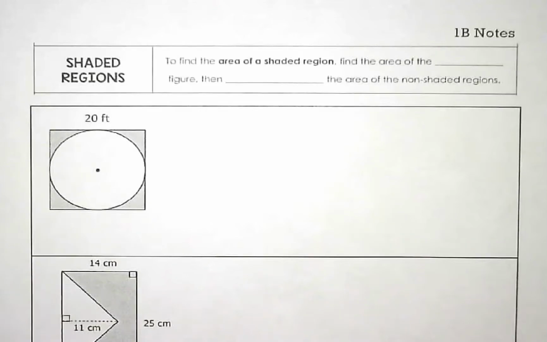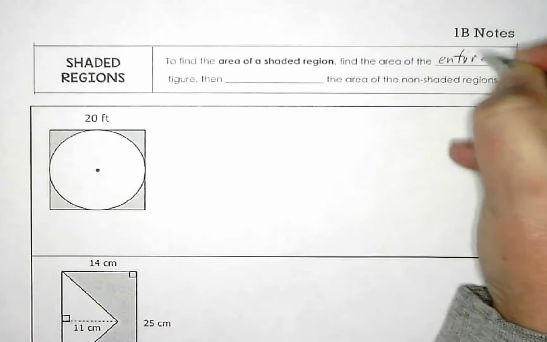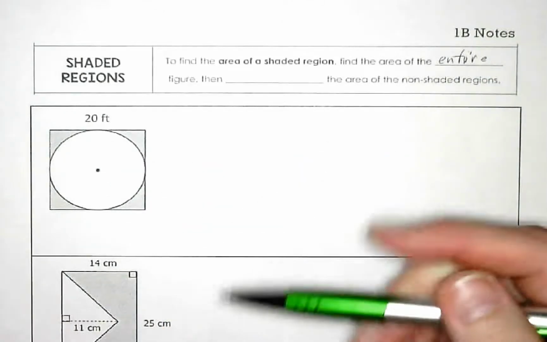Okay, our second area of dealing with composite figures is what we call shaded regions. To find the area of a shaded region, it could be composites of the two different areas like we showed you in the first page. On this one though, we have some shaded areas that we need to find the actual area of. So in this case, we're going to find the area of the entire figure. Whatever shape is on the outside edge, that's what we're going to find first.